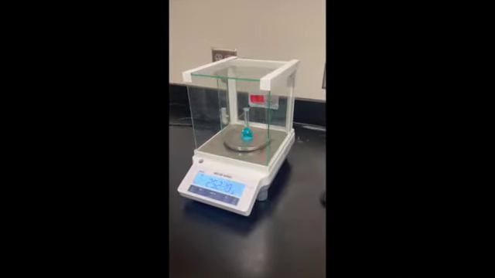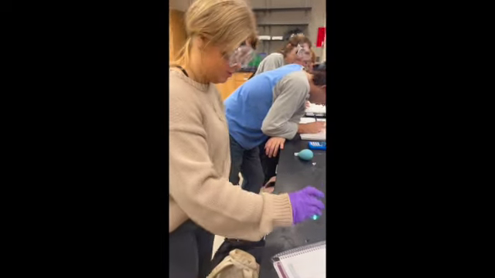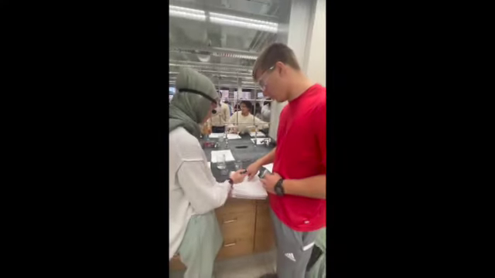Now we measure the container. We always start with taring the scale to 0 to make sure we get as accurate of a measurement as possible. Record every decimal point shown on the scale. Weigh the empty container and then weigh it with your solution inside. Subtract the two to get your mass.